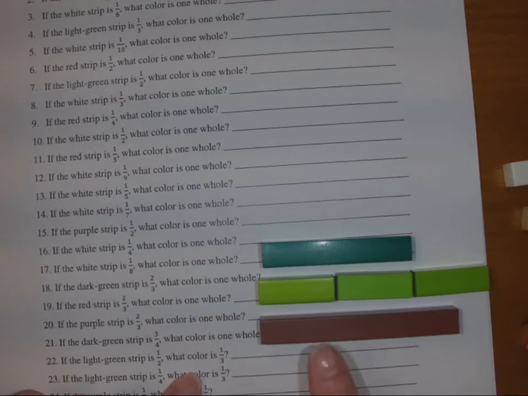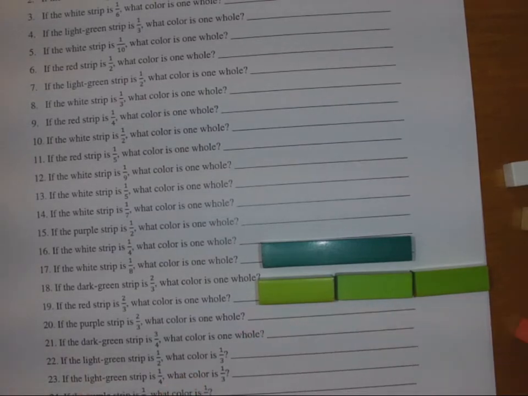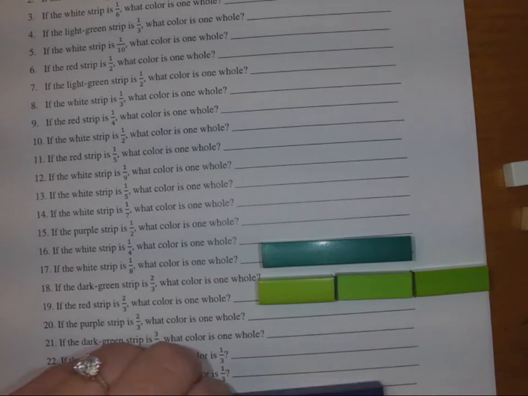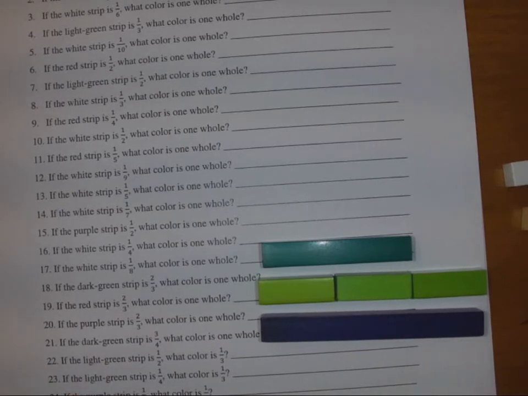So notice brown, no good. Orange is a little too long, so just keep trying. Notice in the end it looks like blue works out pretty well. Okay, so blue would be the whole in number 18. So notice what we had to do. We had to start off with what we had. We had to relate it to the whole so that we could come up with our answer.